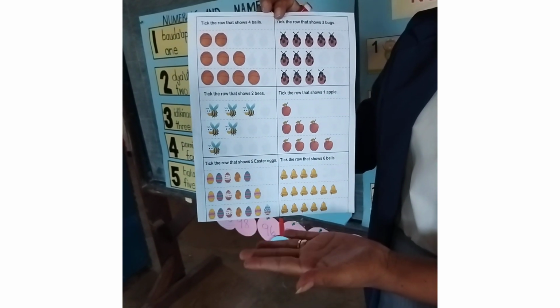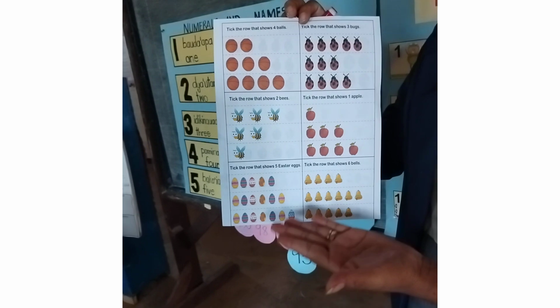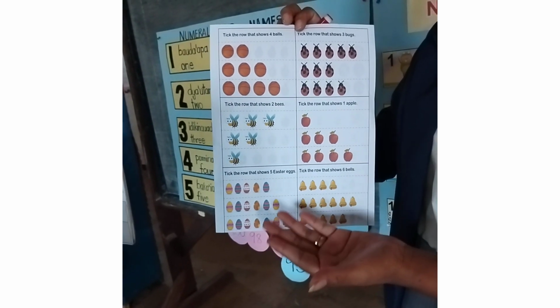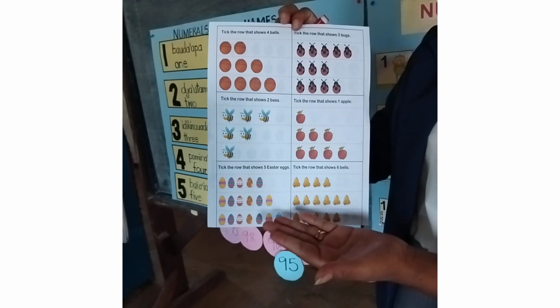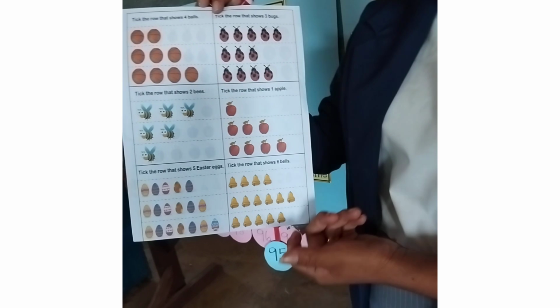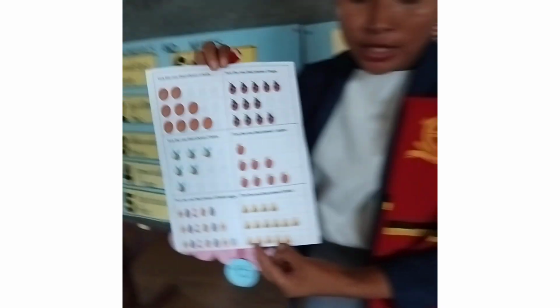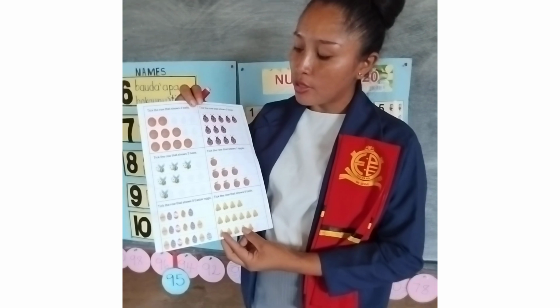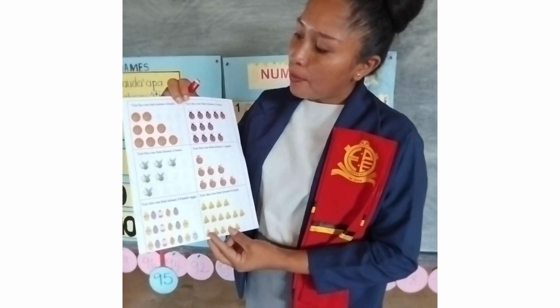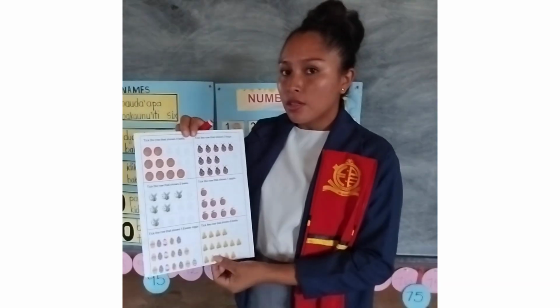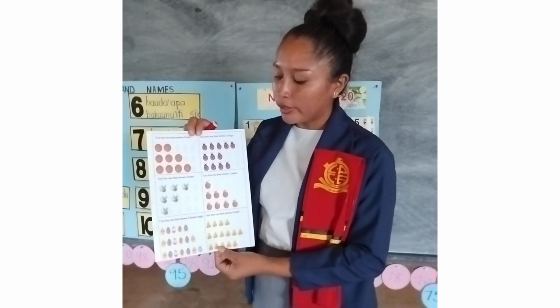Eggs, we have artificial eggs that can be used, so likewise they can identify or know the objects in the picture. And we have bell. So I will be using pictures to help learners represent the number of quantities.